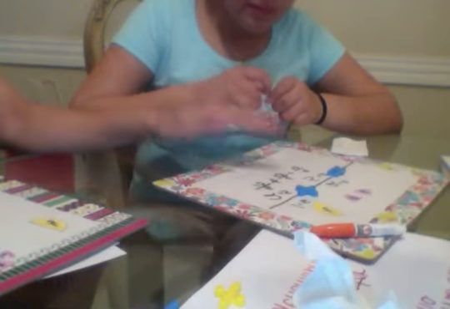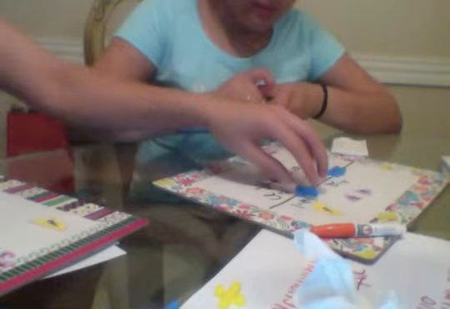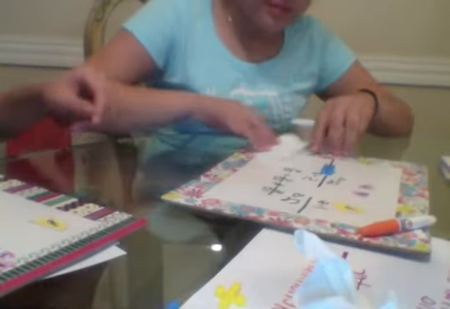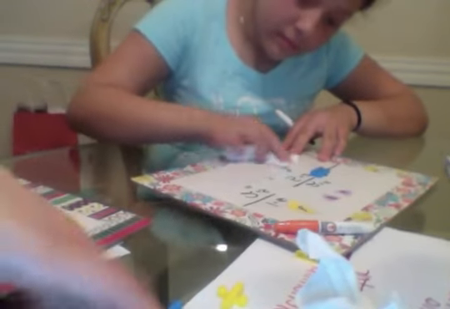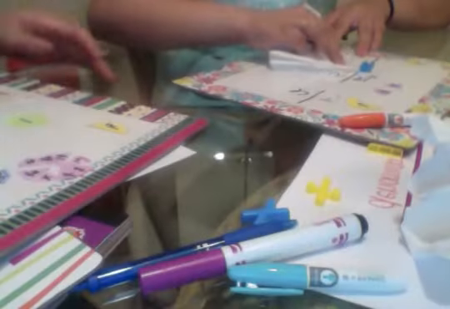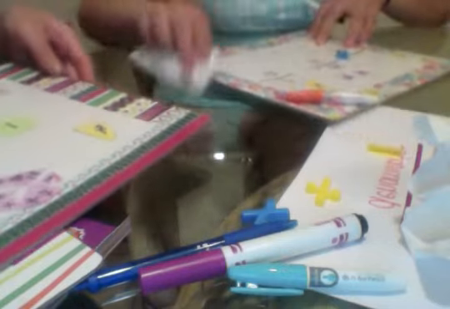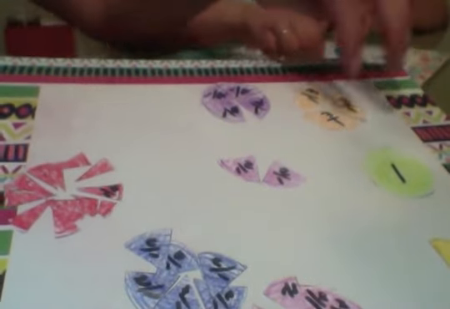So now we're going to do the same problem, but now we're going to subtract. So we're going to change our symbol to subtraction, and erase that. So these are the fraction models that I had for her to use.